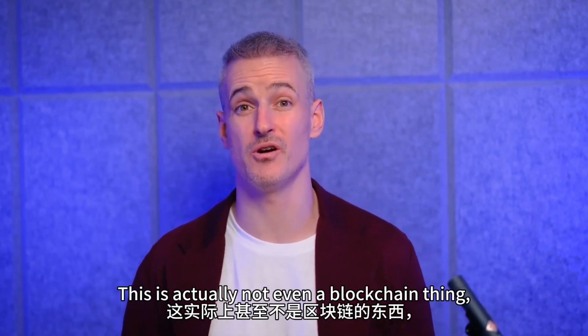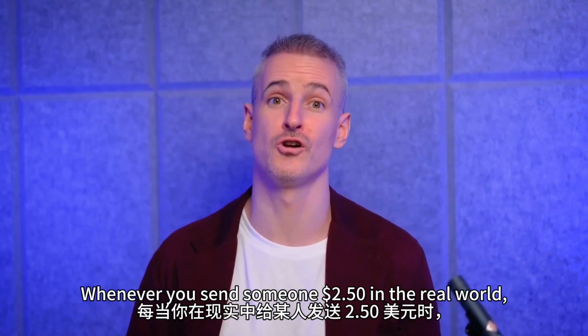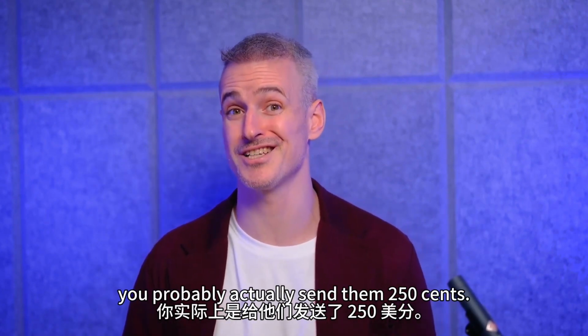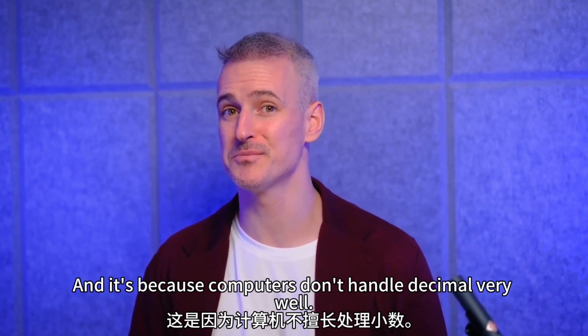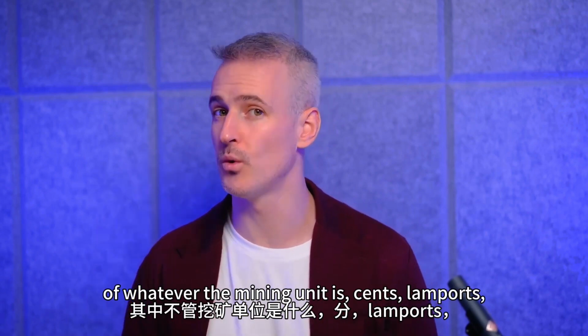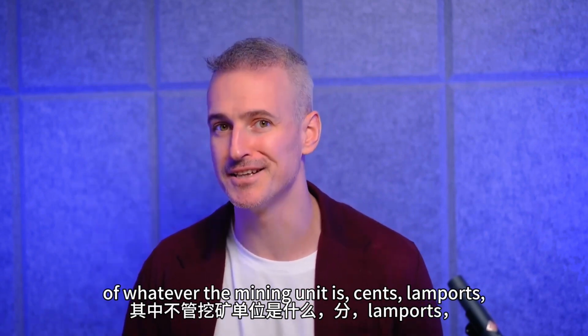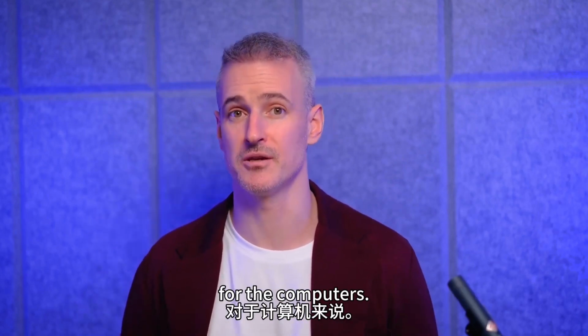This is actually not even a blockchain thing. It's a financial programming thing. Whenever you send someone $2.50 in the real world, you probably actually send them 250 cents. And it's because computers don't handle decimals very well. They work in binary. So if we always send whole numbers of whatever the minor unit is, cents, lamports, your own token's minor unit, it makes it easier for the computers.